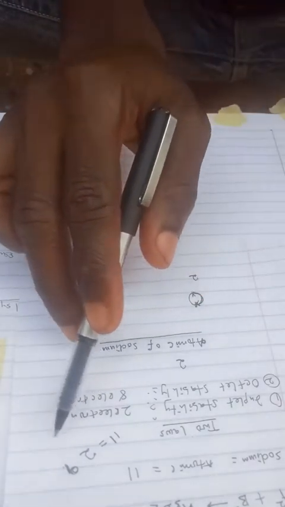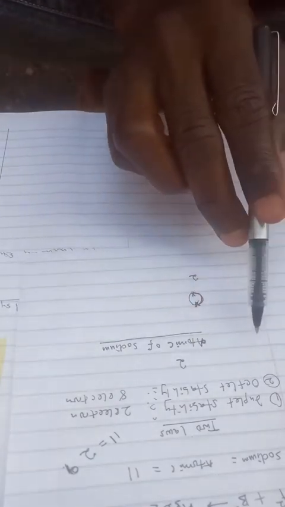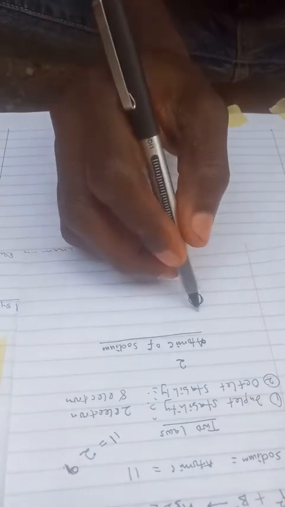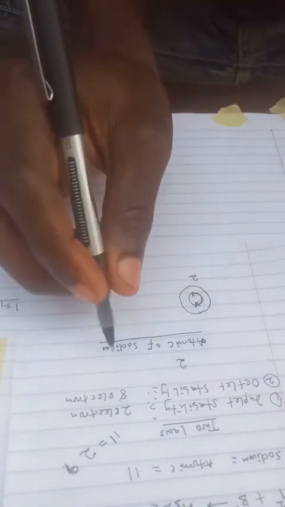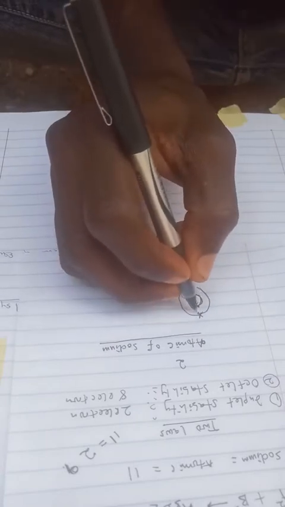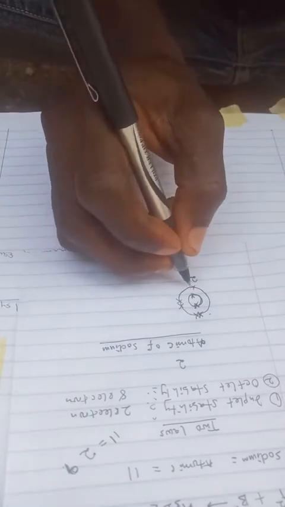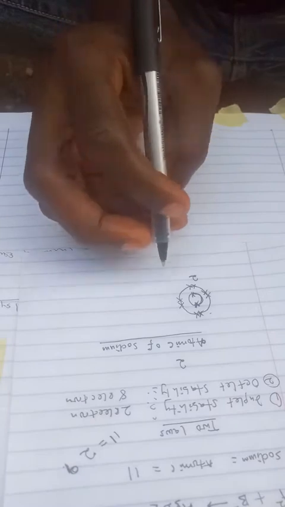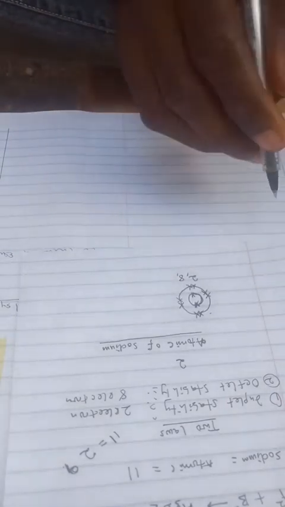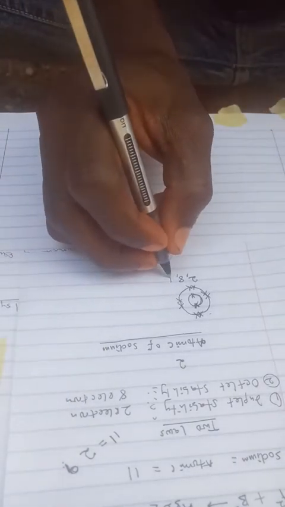So it will undergo the second law, which says the outermost shell must contain 8 electrons. That means I'll have to arrange another shell here where I will distribute 8 electrons: 1, 2, 3, 4, 5, 6, 7, 8. So I'll have 2, 8 here, and 1 remains from this 9. So I'll put that 1 here.